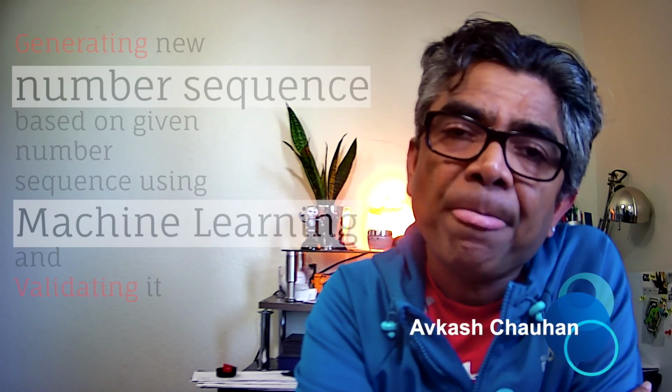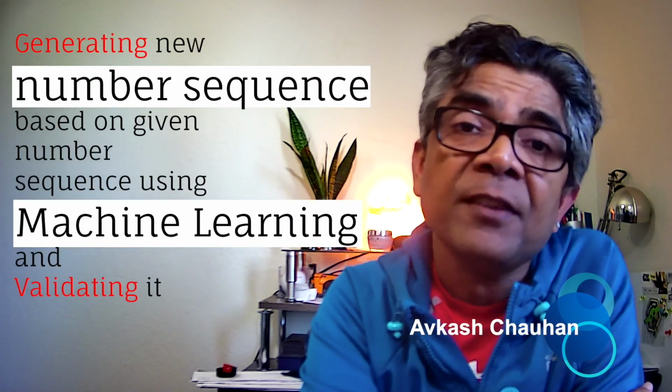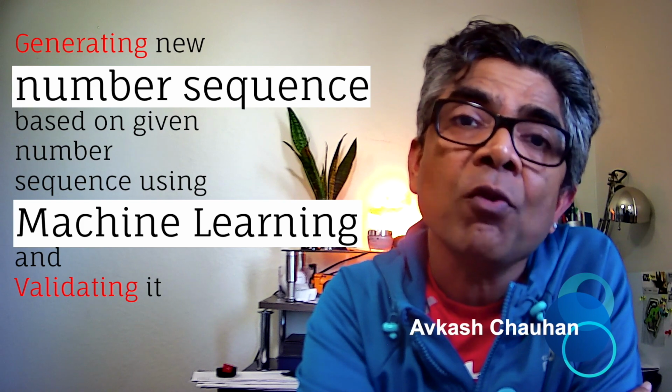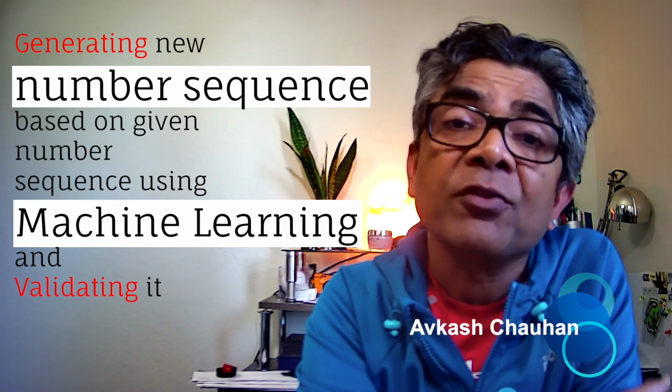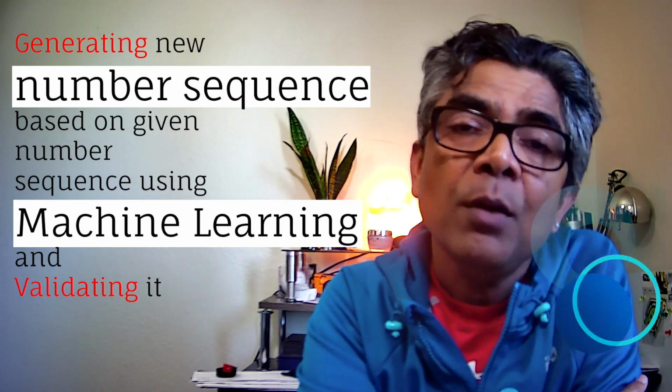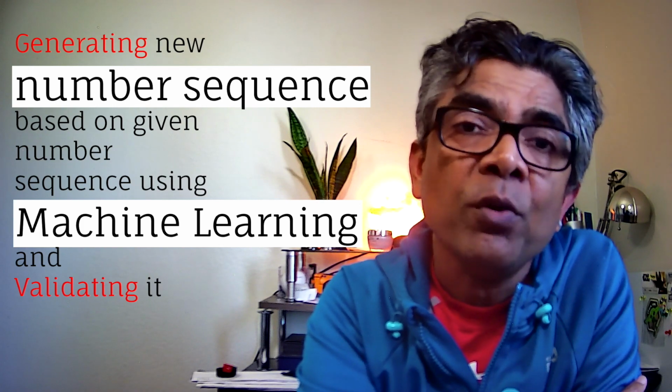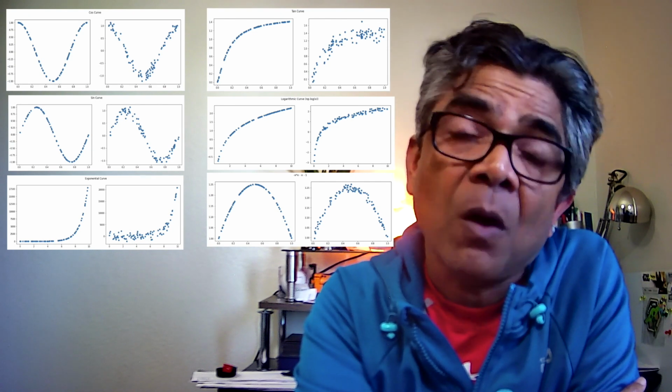Hello everyone, my name is Avkash, and in this exercise you are going to learn generating a sequence of numbers based on a given input sequence. Your input sequence can be any mathematical function. It could be a quadratic equation, it could be the exponential or the logarithmic function, or it can be trigonometric functions such as sine, cos or tan.